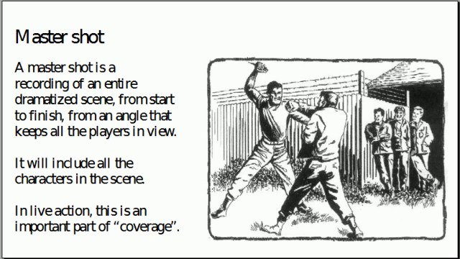A master shot is really a live action term, and it's a recording of an entire scene from an angle that keeps all the characters in plain view. And what this means is that because the studio has shot the master, they can then go ahead and cut away to inserts, close-ups, mid-shots, whatever. But the filmmakers always know that they can come back to the master shot if they need to. So say if you don't like a close-up or if you don't like an insert, you can go back to the master and you know you'll have the coverage you need. That's what's meant by coverage, is the master shot has been shot from start to finish.